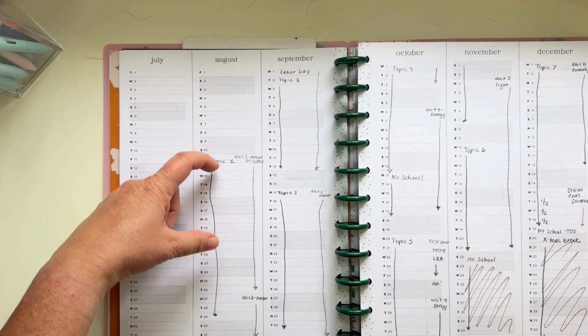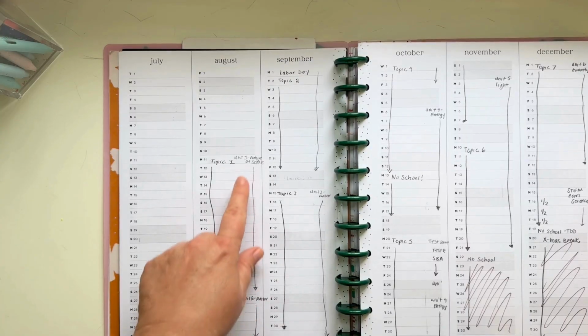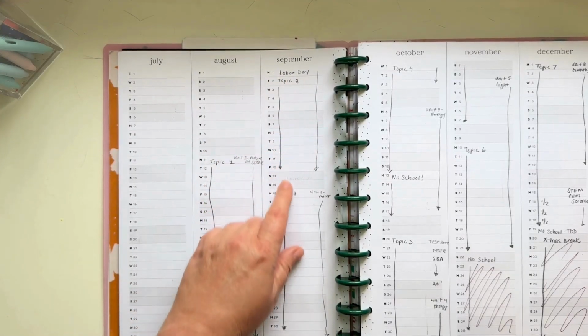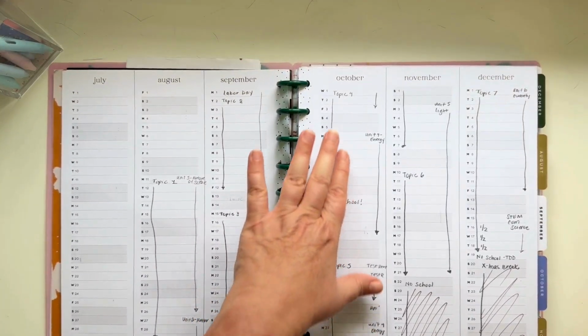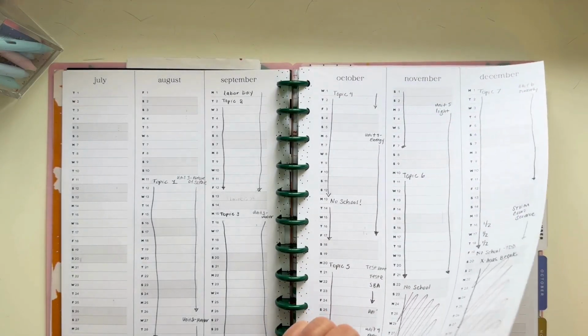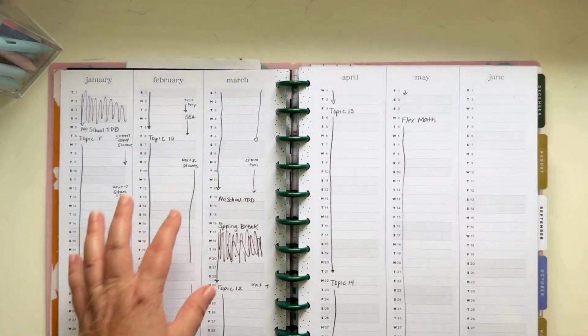I wrote what we were doing, the topic, and then arrows. And then I did the same for science. So you can see the different topics and the arrows for how long we should be in that topic. This helped me see when I should actually be done. I crossed out any school breaks, things like that.